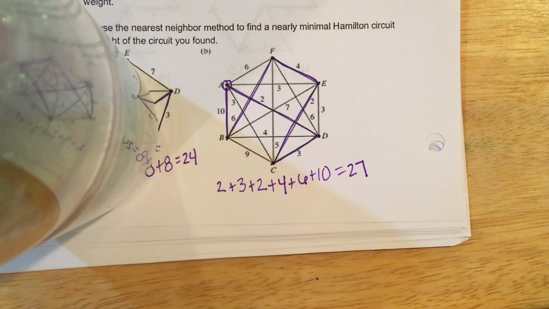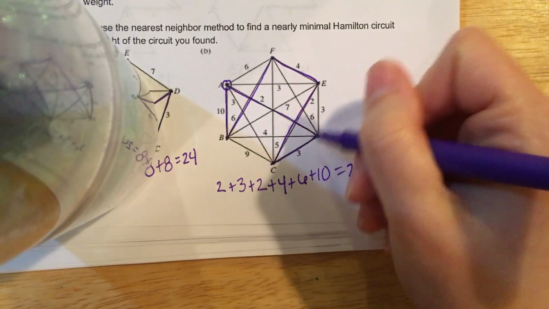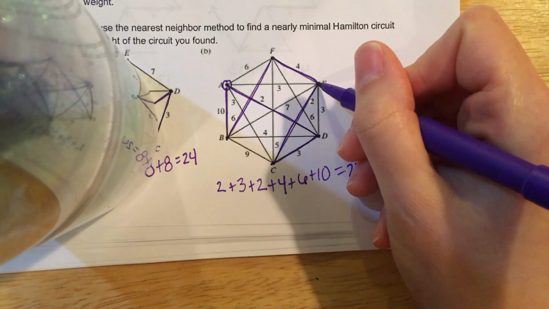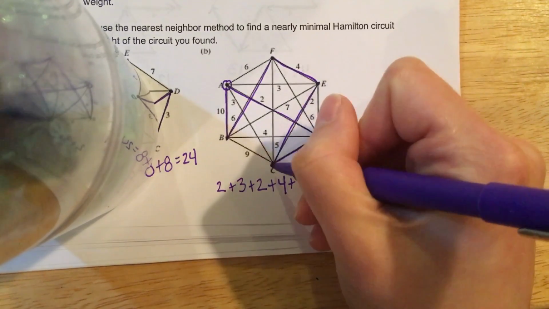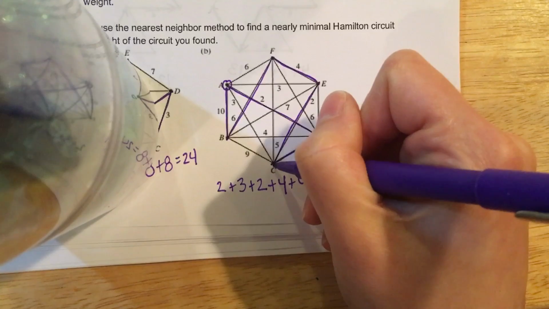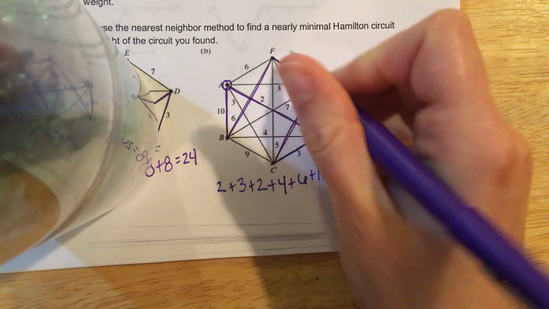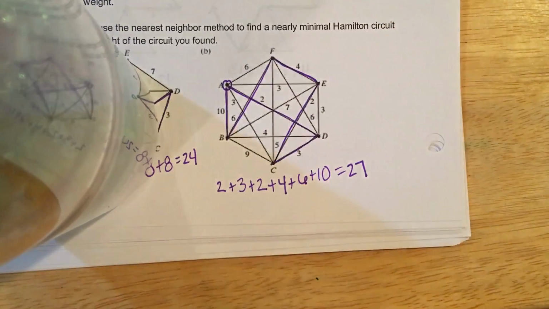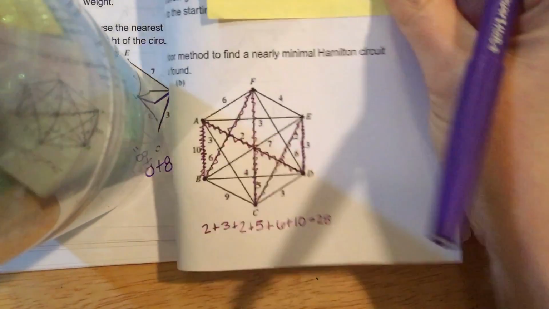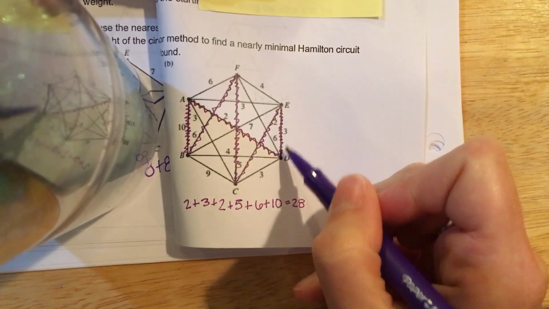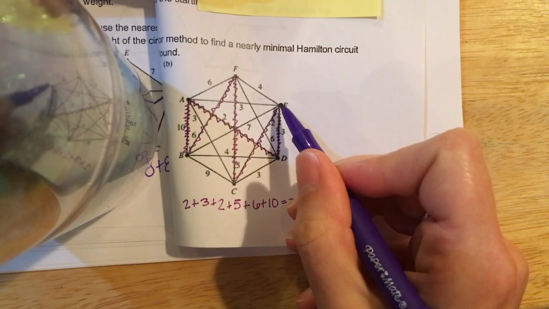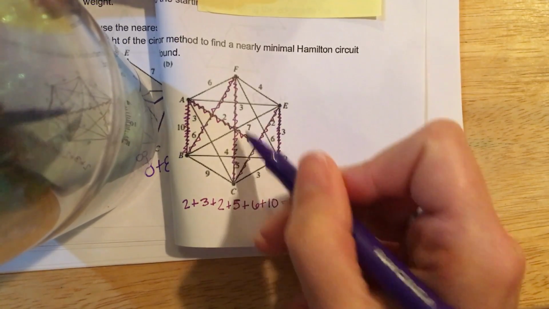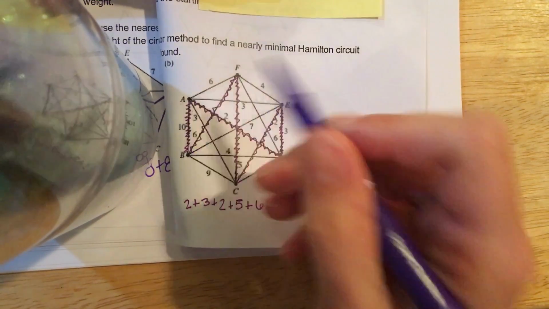If I had made a different choice here between my 3s, if I had traveled this instead, that would have impacted the rest of the choices for my graph. I still would have traveled this 2 next, but now at C, having to go to either B or F, I would have had a different choice to make. So let me show you what that looks like. Here's the other option. I had gone 3 up first. I would have gone 2, and then traveled to 5, and then traveled to 6, and then traveled to 10.